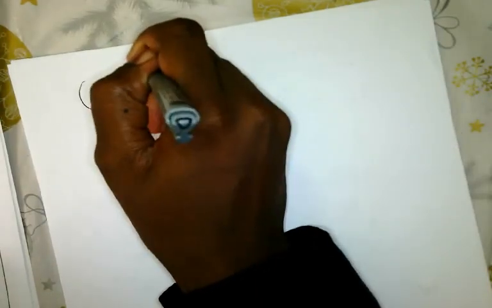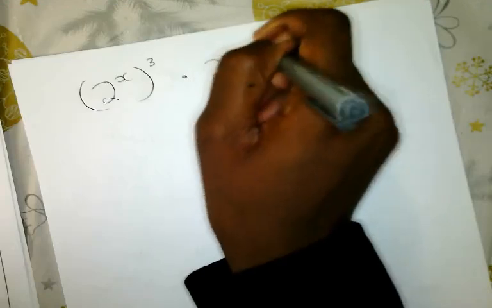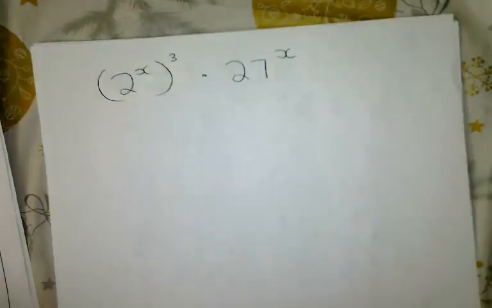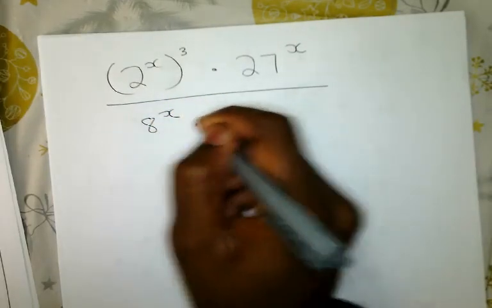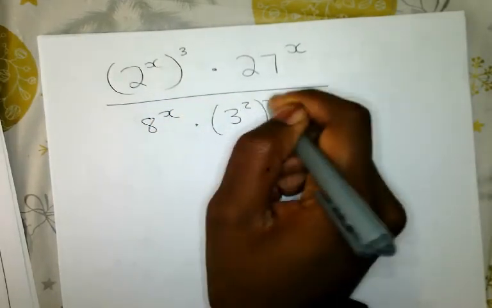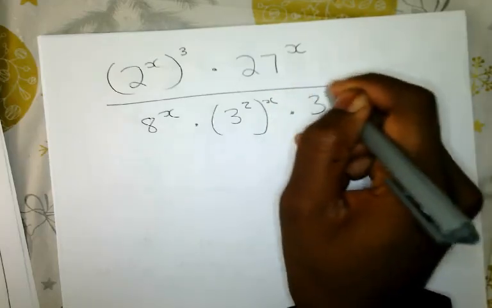I'm going to do a last question here. Let me choose a nice one. Nice question. Okay, let's do this one. 2x 3, 27. Can you all see? Over 8, 3 2x 3x. So we remember in BODMAS we always start with the bracket.